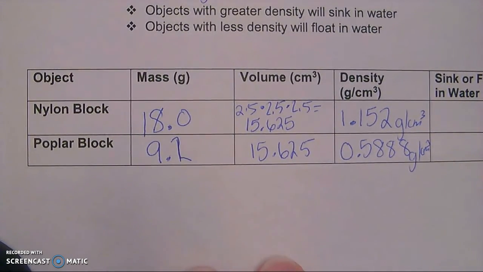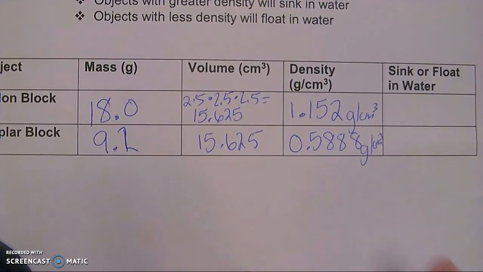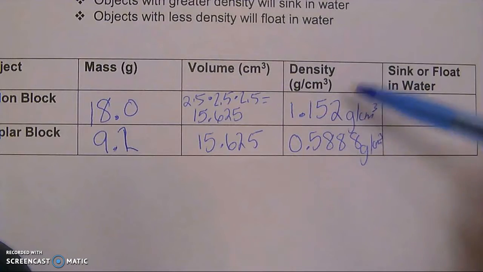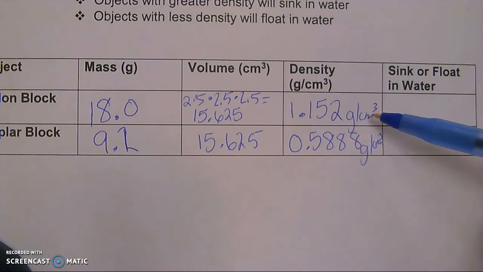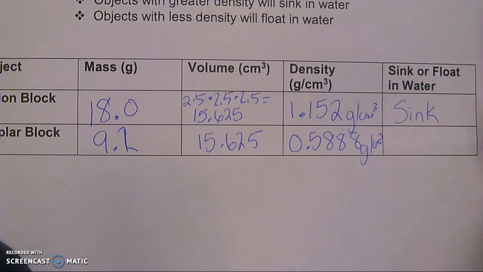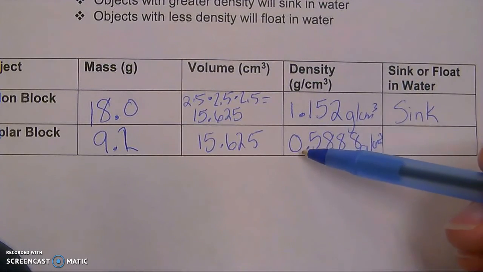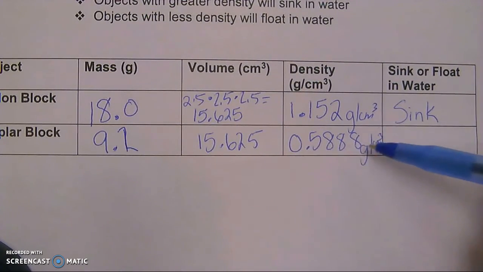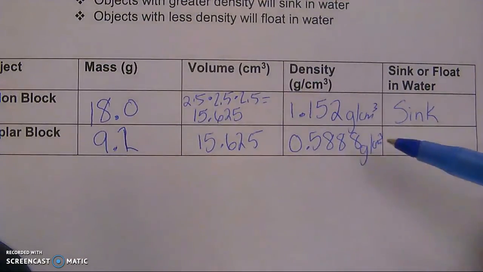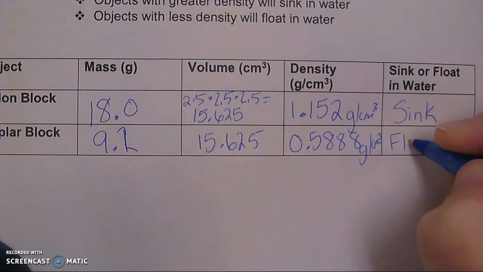All right, so now it's time to predict. Based on my density, the nylon block is 1.152. If it is greater than 1, it will sink. So the nylon block will sink. Okay? Looking at the poplar block, the density is 0.5888. If the density is less than 1, it will float. So this one will float.